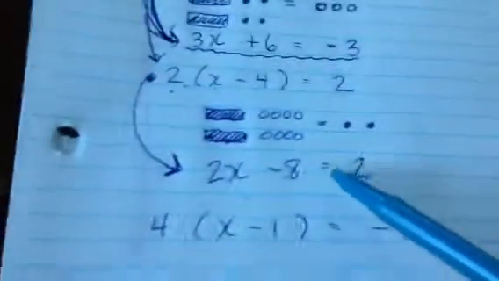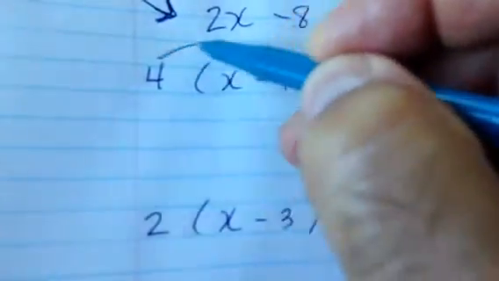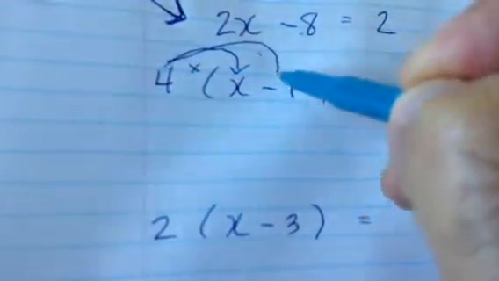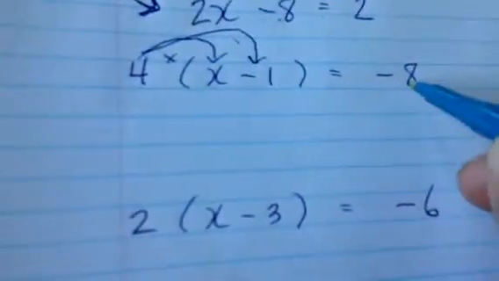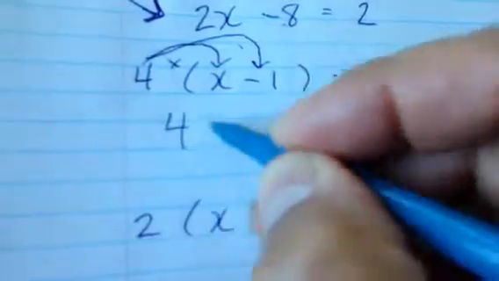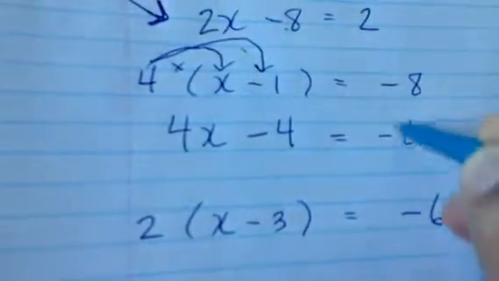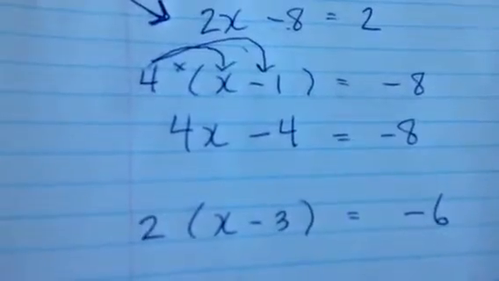Okay? So if we do these 2 questions down here, simplifying without drawing a picture, 4 multiplies x, remember this is times, and 4 multiplies negative 1, and this number won't change, we get 4x minus 4 equals negative 8. Okay? Simple. These are type 1 equations. We know how to solve this already.